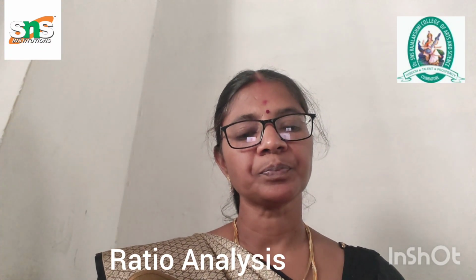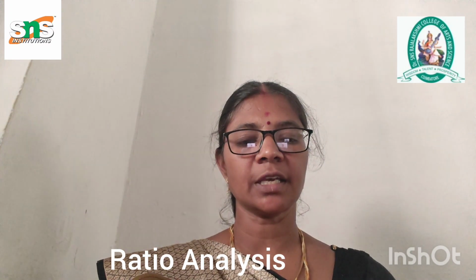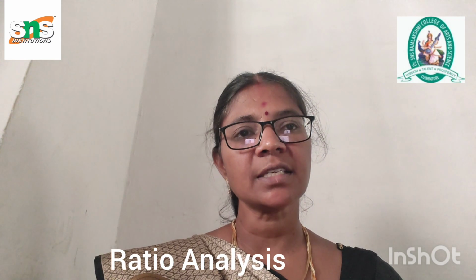First one is the debt equity ratio. This ratio is also known as the external internal equity ratio.